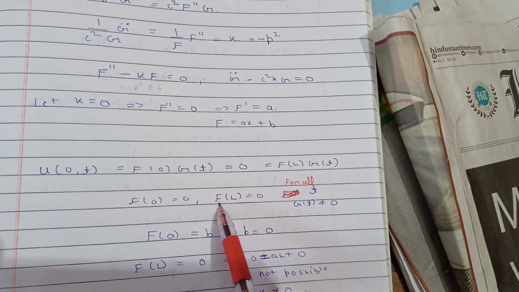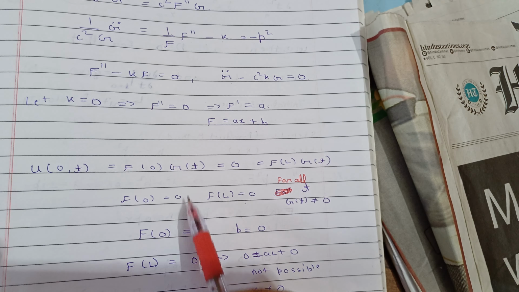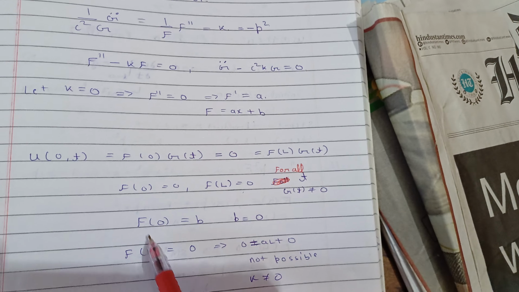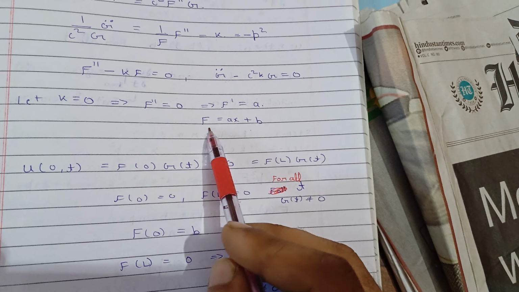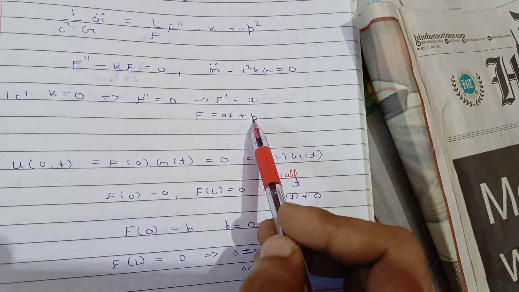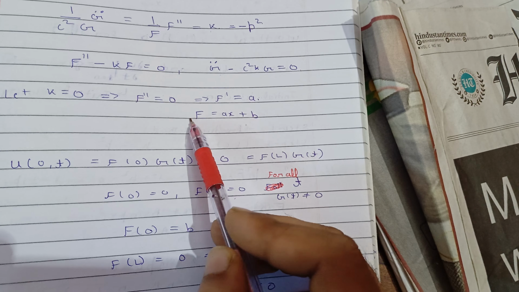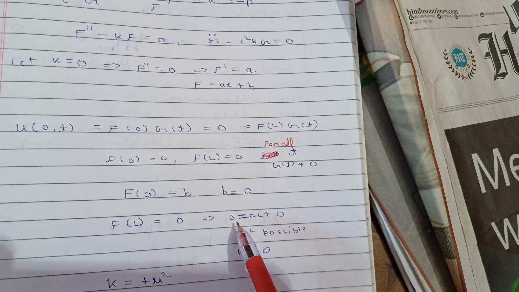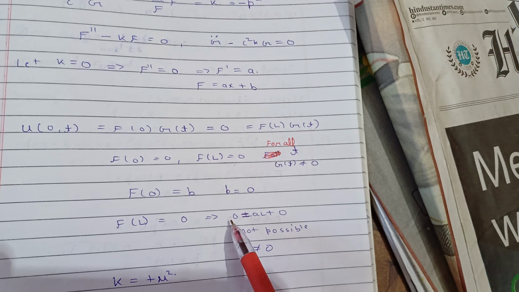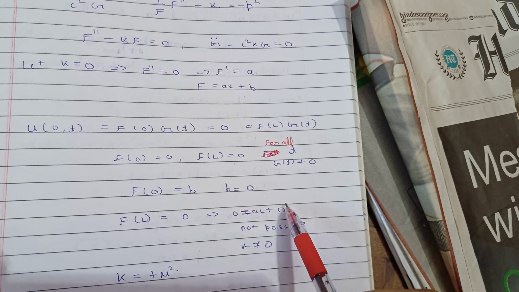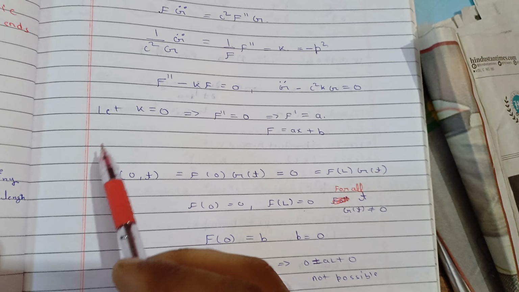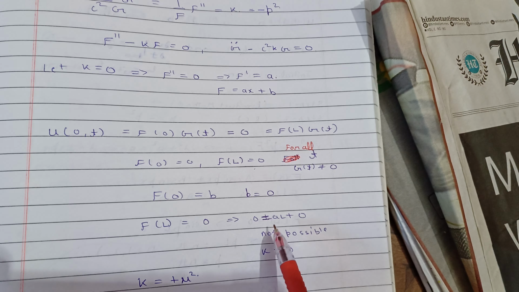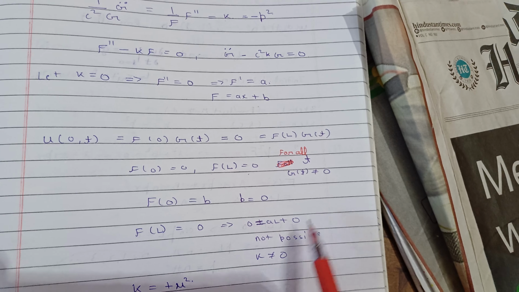So f(0) equal to 0 and f(l) equal to 0. You can see from here that at x equal to 0, f will be b, so f(0) equal to b, and b must be 0. At x equal to l it must also be 0, so f(l) equal to 0 represents 0 equal to al plus 0. Now this equation is not possible, so we can't take k equal to 0. k can't be 0 because this is not a valid condition. This gives contradictory results.